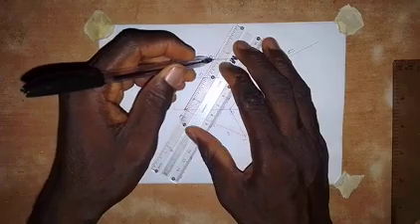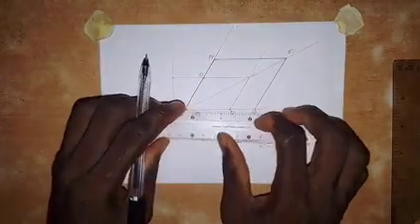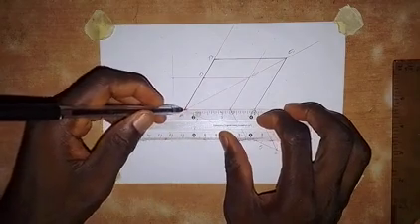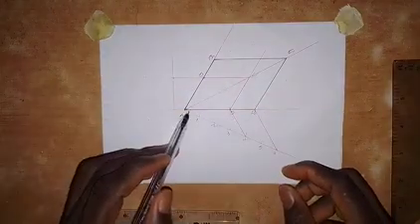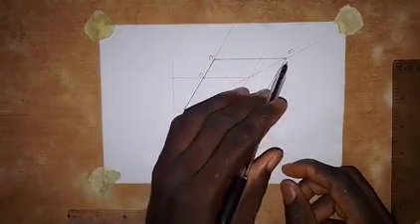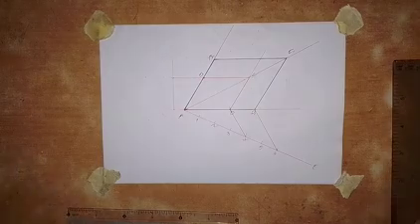We make these lines thick for the enlarged figure. The enlarged figure now is AD1C1B1, or AB1C1D1. We have enlarged this figure using the third method.